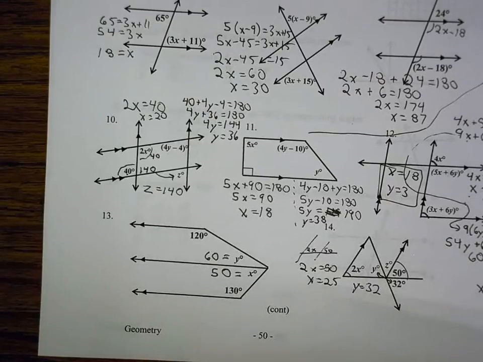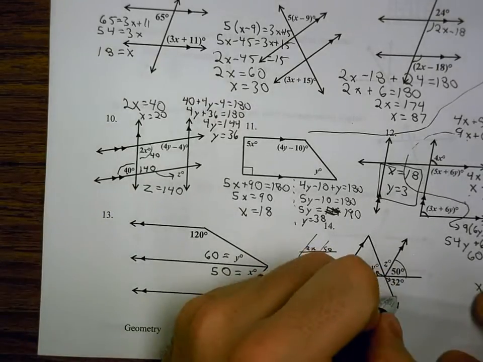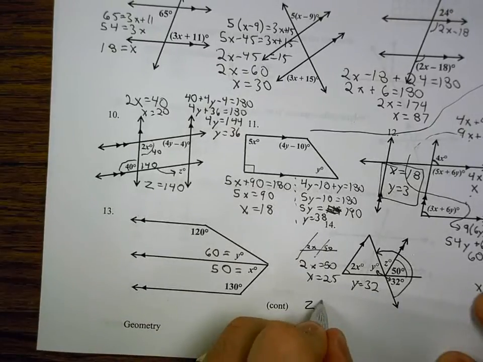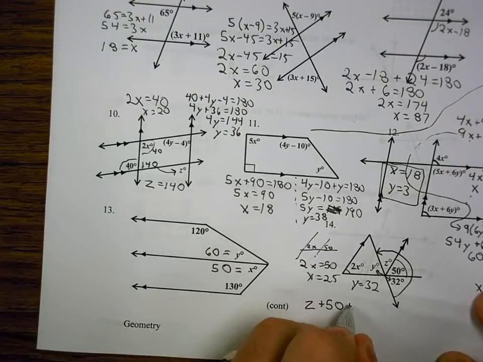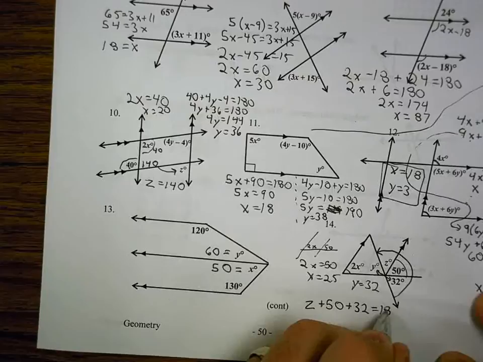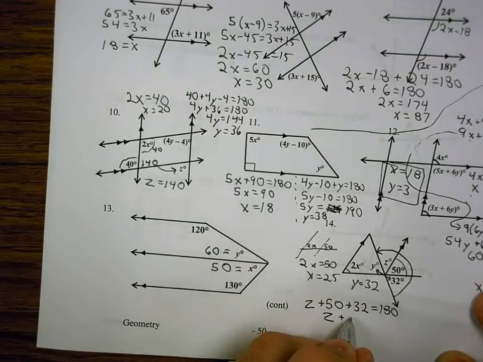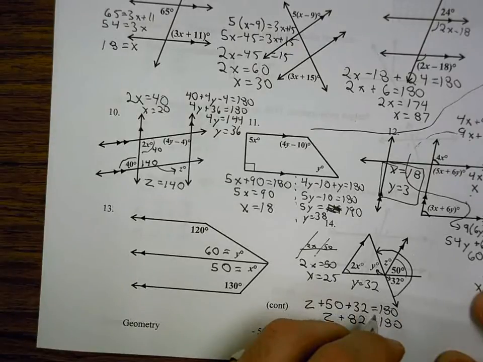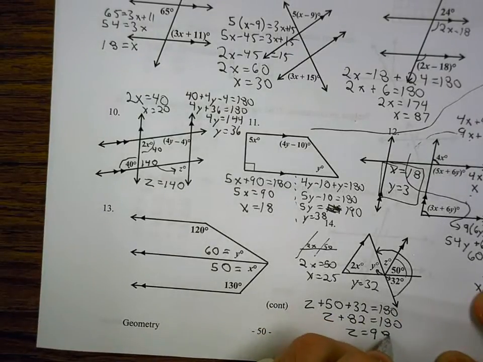So I just need to find z. And there's a few different ways we could find it. I always like to look at the most direct way that I see. And I notice that all three of these angles add up to 180. So I could say z plus 50 plus 32 equals 180. z plus 82 equals 180. And we get that z is 98.